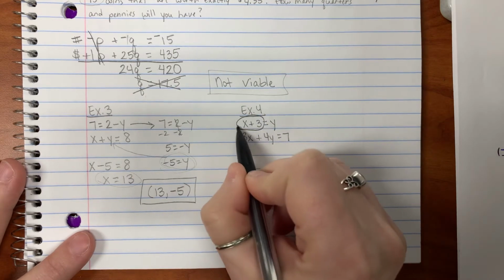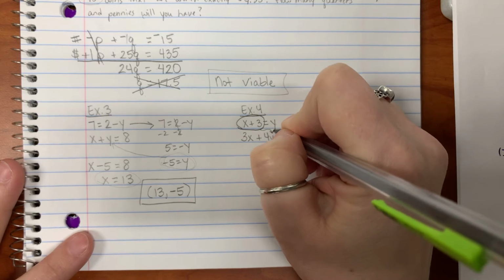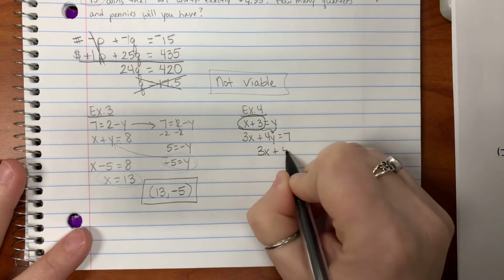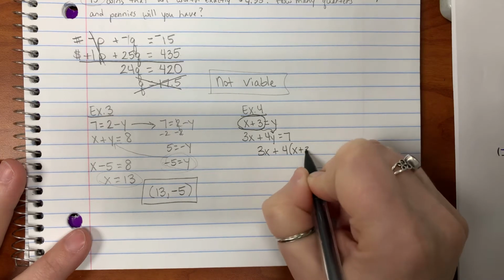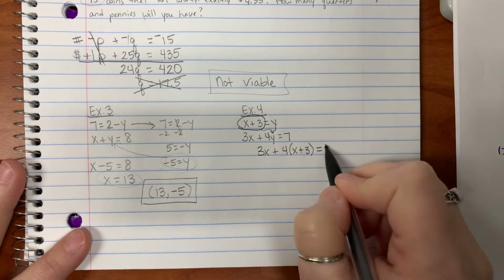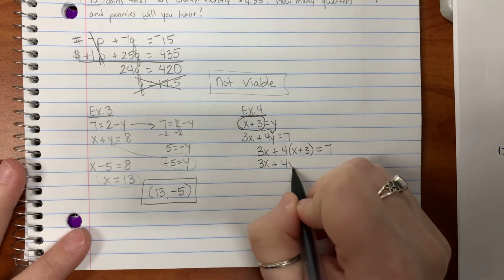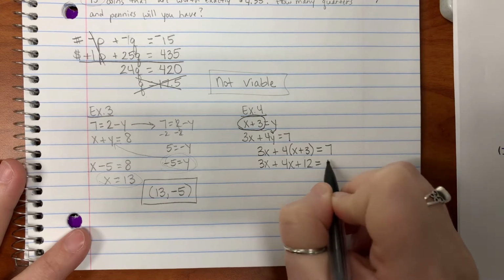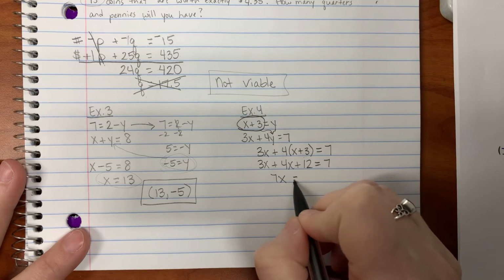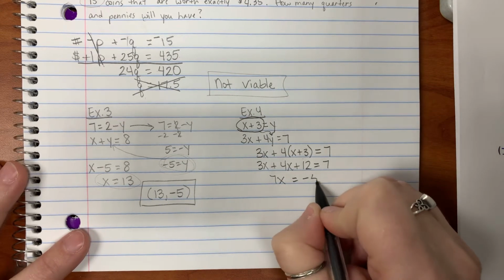I know that this equals y. That means you can plug it in for y. So my new bottom equation is going to be this. Instead of y, I put x plus 3. So I'm going to distribute. And then I'm going to simplify. So this would be 7x. And if I minus my 12, I end up with a -5.